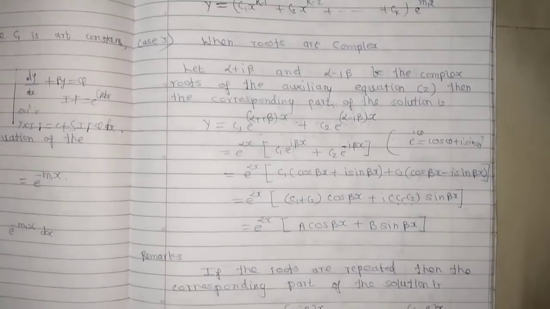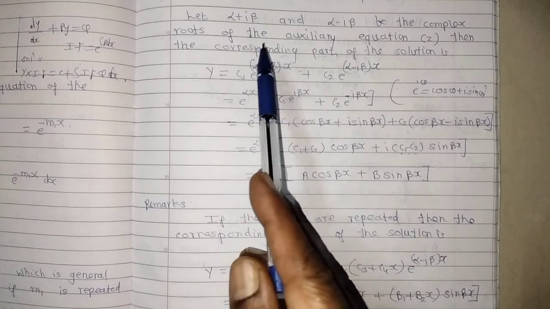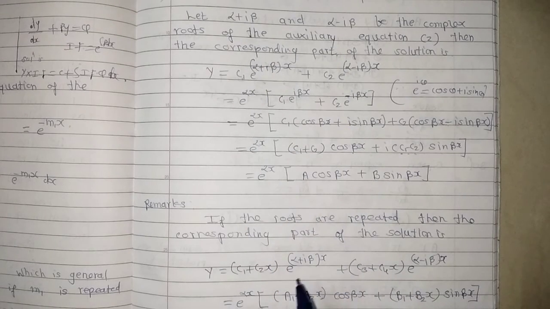Now we consider one remark. If the complex roots alpha plus minus i beta are repeated, then the corresponding part of the solution is y equal to in bracket c1 plus c2x bracket complete e raised to in bracket alpha plus i beta bracket complete into x plus in bracket c3 plus c4x bracket complete e raised to in bracket alpha minus i beta bracket complete into x.